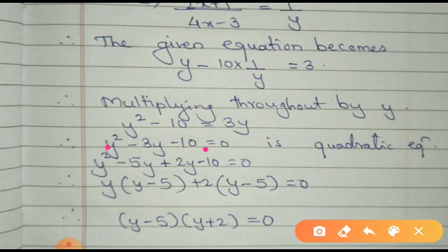Either you can write the factors directly as y minus 5 into y plus 2 equal to 0, since the coefficient of y square is 1, or just split the middle term minus 3y as minus 5y plus 2y. Then make brackets, first two terms in the first bracket, last two terms in the second bracket.